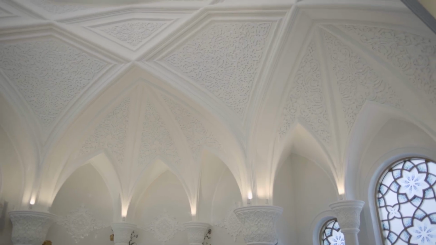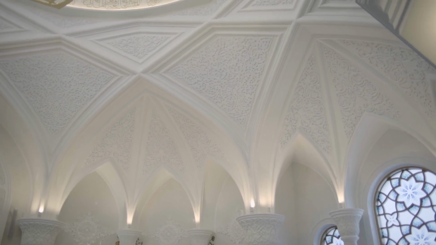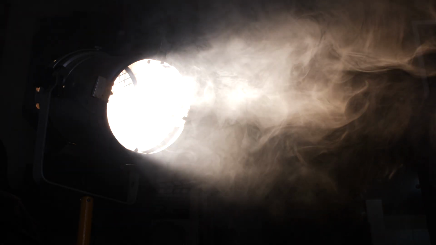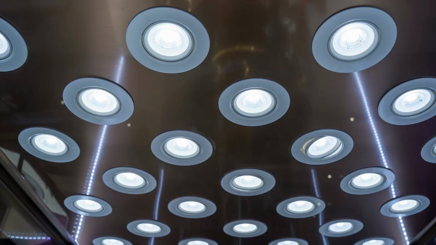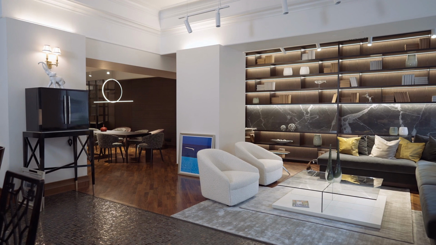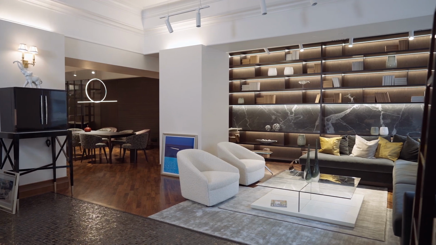Fixtures are strategically placed to illuminate specific areas or objects, such as artwork, architectural details, or decorative elements. These fixtures often include adjustable spotlights, track lights, wall sconces, or recessed lighting. You can adjust the intensity, color, and direction of accent lighting to create various effects and moods within the space.